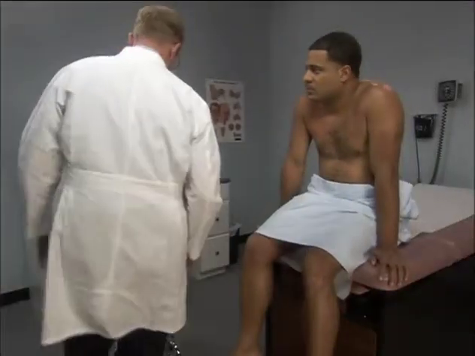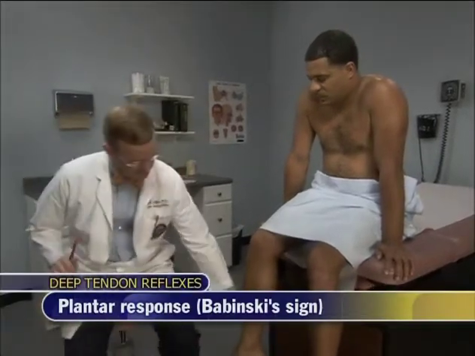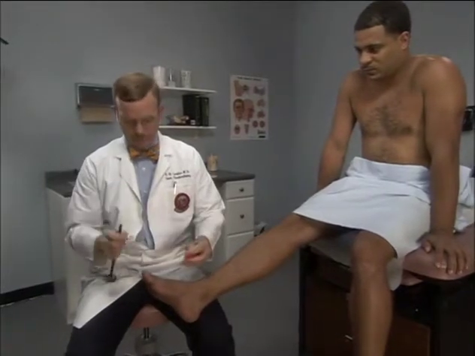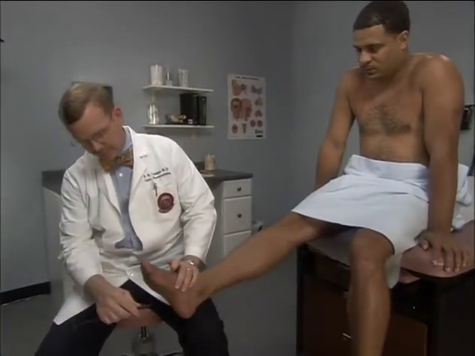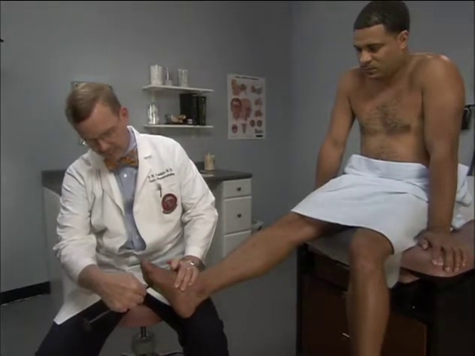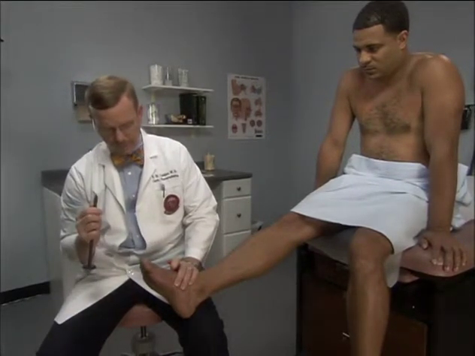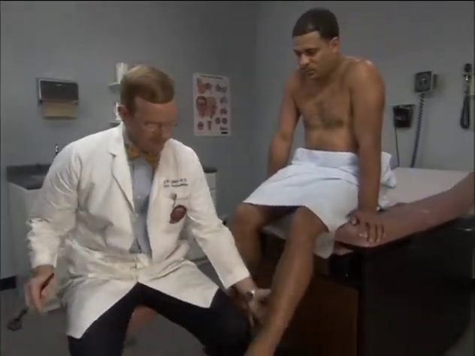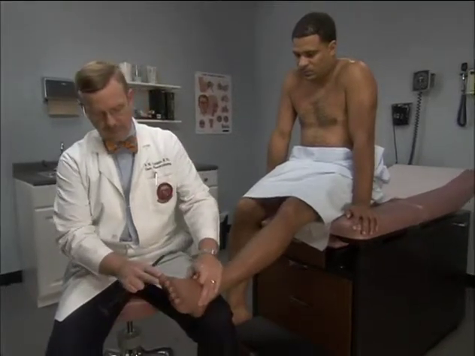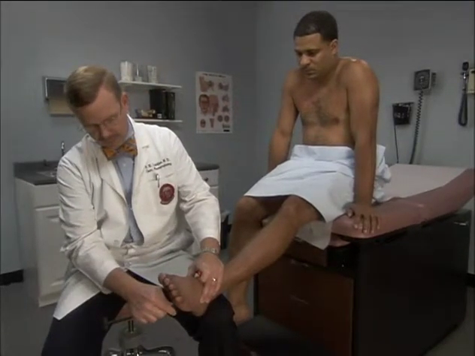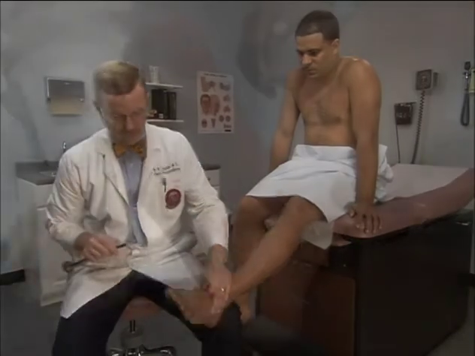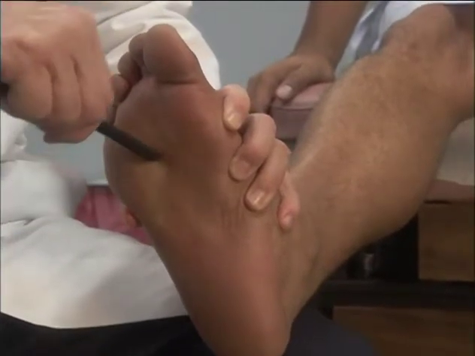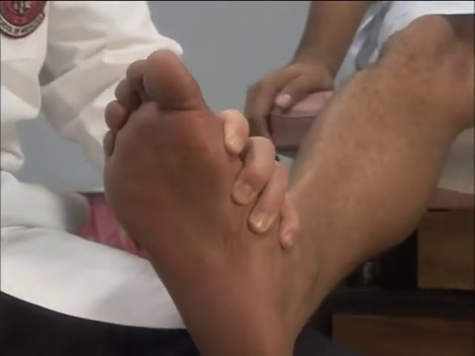Dorsiflexion of the big toe, or a positive Babinski's sign, is a pathological response which, as simulated here, manifests itself in dorsiflexion or upgoing of the big toe in conjunction with fanning of the other toes. To test for plantar response, stimulate the lateral aspect of the sole of the foot from the heel to the ball, curving medially across the ball. Use the lightest stimulus that will provoke a response. Note this patient's normal response, plantar flexion or downgoing of the toes.